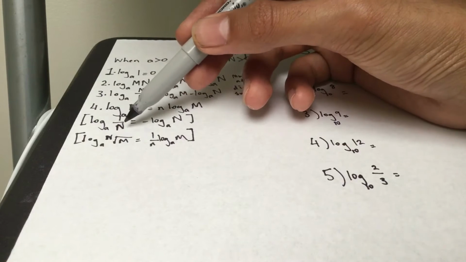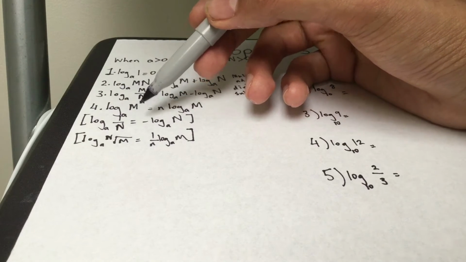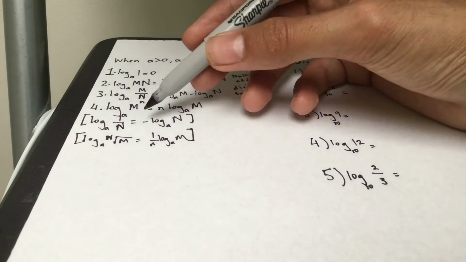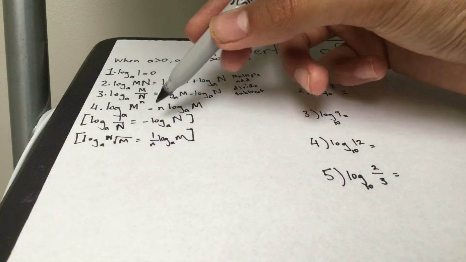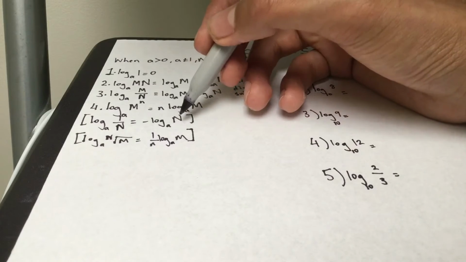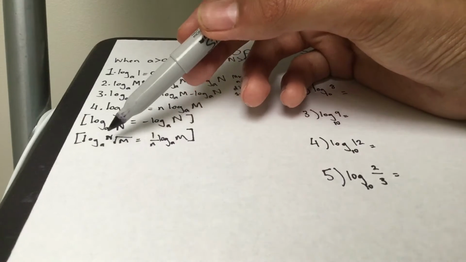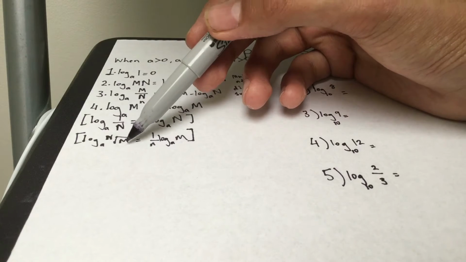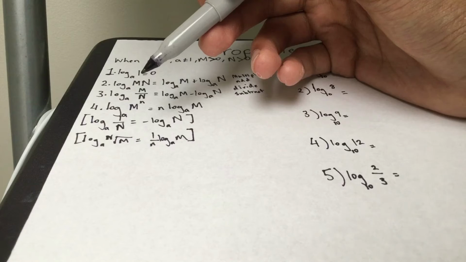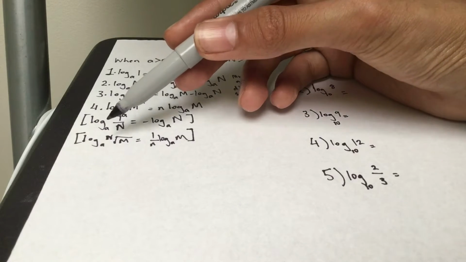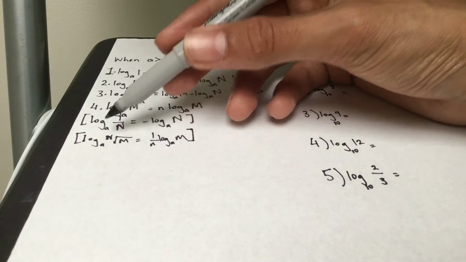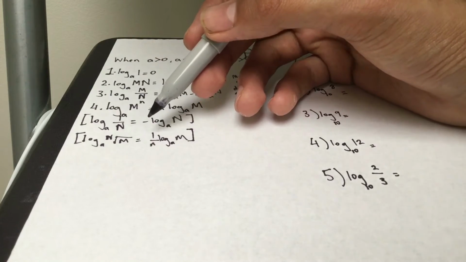These are the last two. Log a of 1 over n. When it's a fraction, you change it to a negative, which represents the fraction. So we bring the negative to the front of our log and leave it as n. And for log a of the nth root of m, we learned from one of our previous videos on exponential functions that when we have a square root with a number inside and one on the outside, it's changed to a fraction.